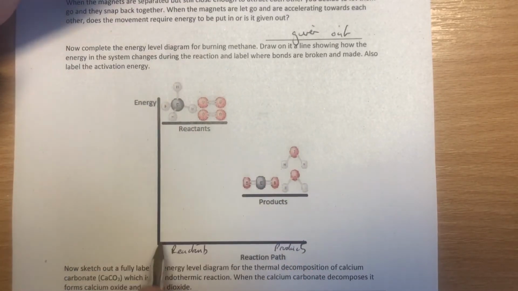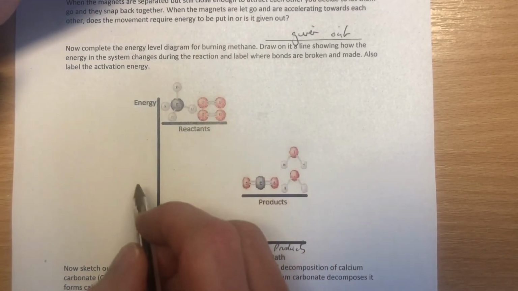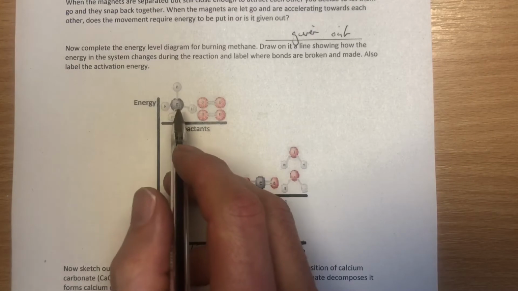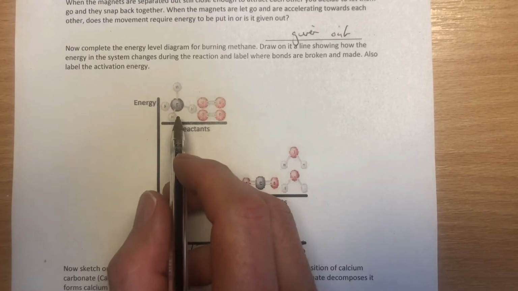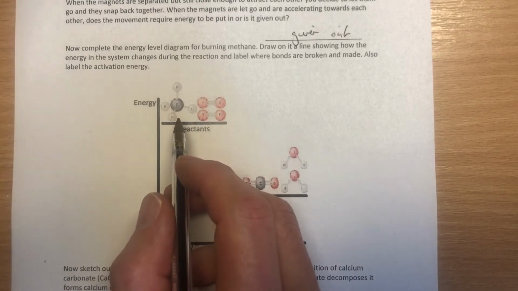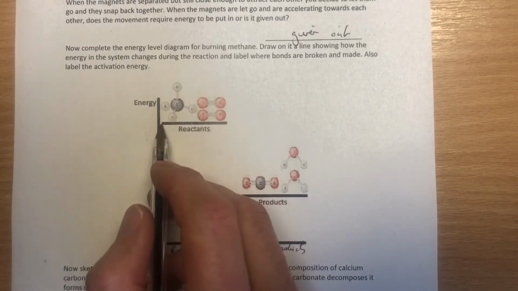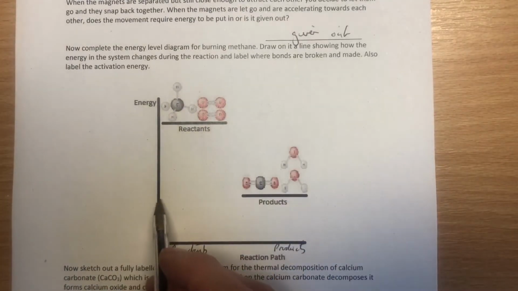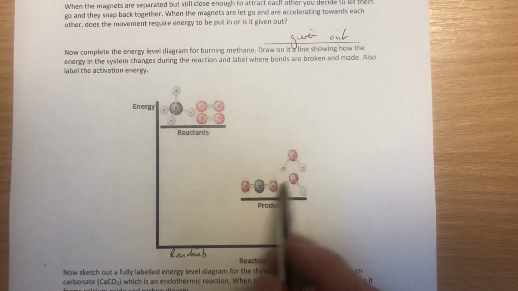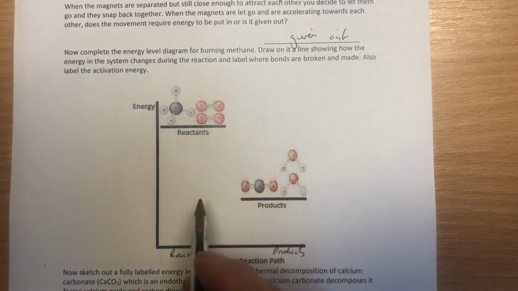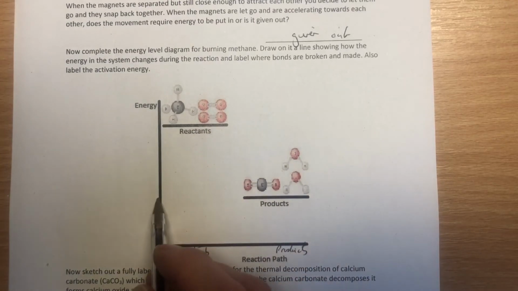This is the energy level, and you may say, why is methane up here and why are carbon dioxide and water down there? Well, think about it. Gas has a lot of energy stored in it. You know that because if you put gas in a balloon and lit it, it would blow up. So gas and air mixed together has a lot of energy stored in it. Carbon dioxide and water are both used in fire extinguishers to put fire out. So there's very little energy stored in these molecules, and so they're much lower down the graph.